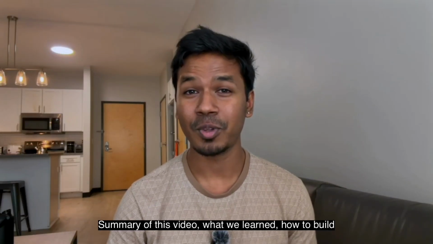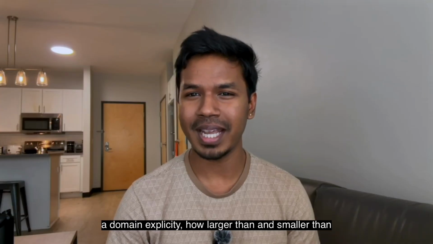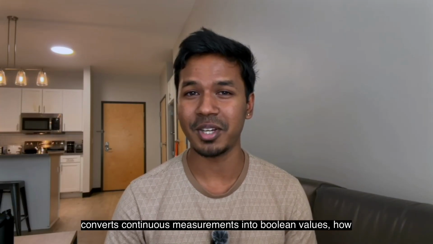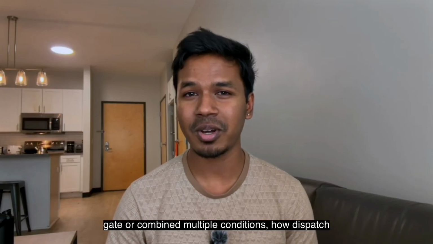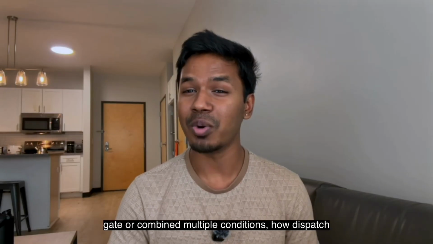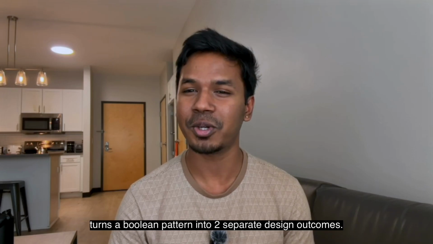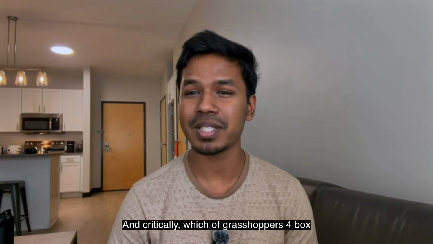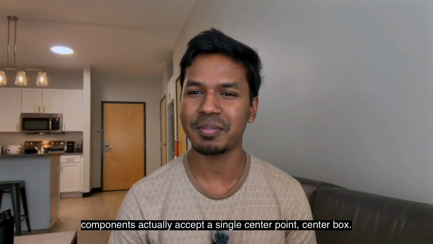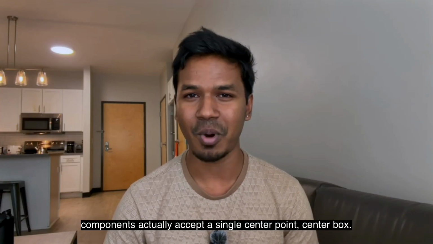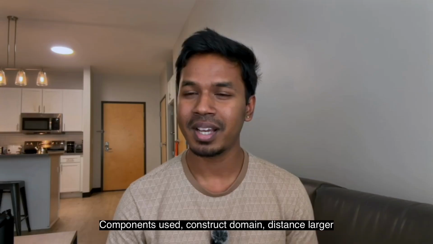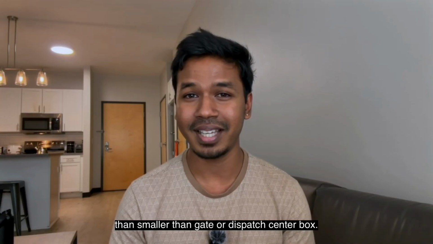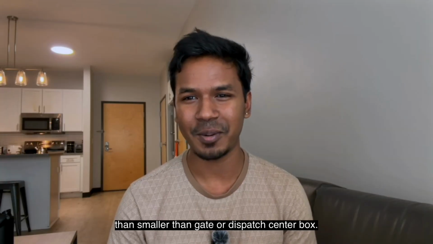Summary of this video. What we learned: how to build a domain explicitly; how Larger Than and Smaller Than convert continuous measurements into Boolean values; how Gate Or combines multiple conditions; how Dispatch turns a Boolean pattern into two separate design outcomes; and critically, which of Grasshopper's 4 box components actually accepts a single center point: Center Box. Components used: Construct Domain, Distance, Larger Than, Smaller Than, Gate Or, Dispatch, Center Box.